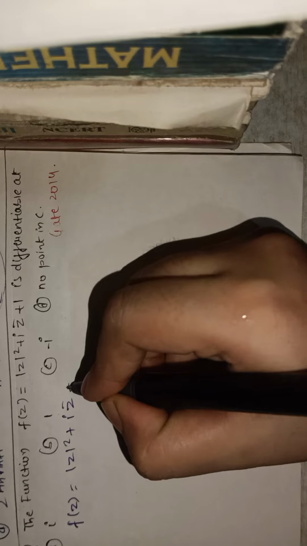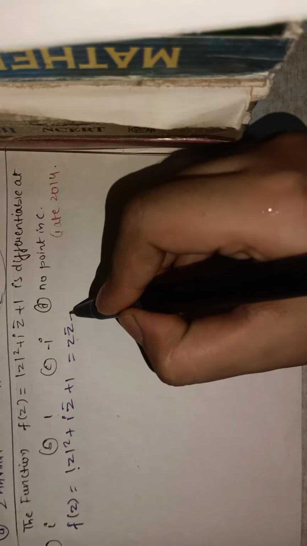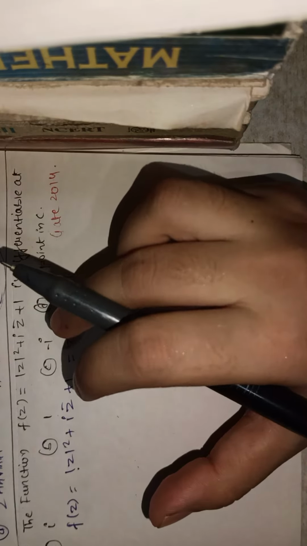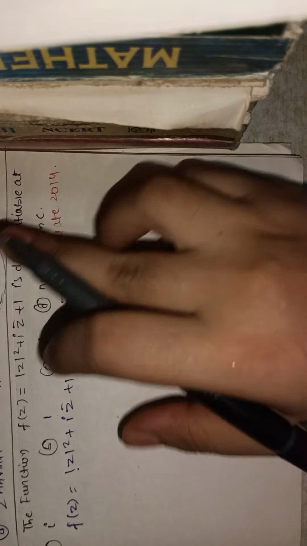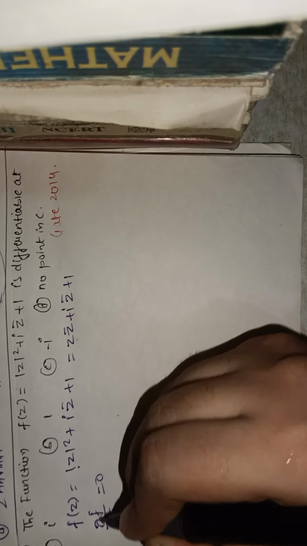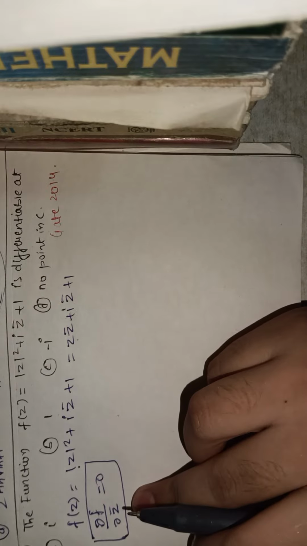So the function is given, f(z) = |z|^2 + i z̄ + 1, which we can write, with |z|^2 = z z̄, as f = z z̄ + i z̄ + 1. So we can use the complex form of the CR equation to solve this. What is the complex form of the CR equation? ∂f/∂z̄ = 0. For the function to be differentiable, this condition should be satisfied.